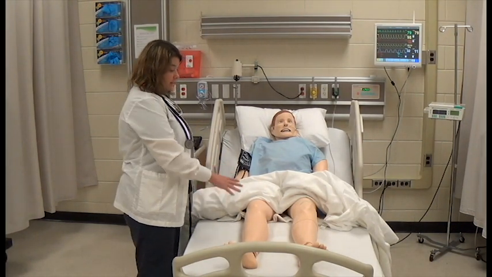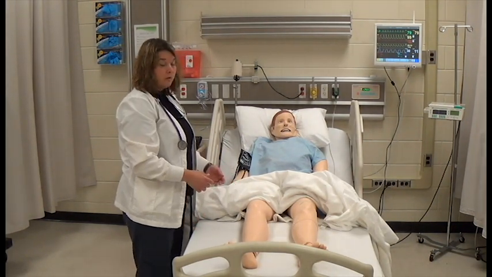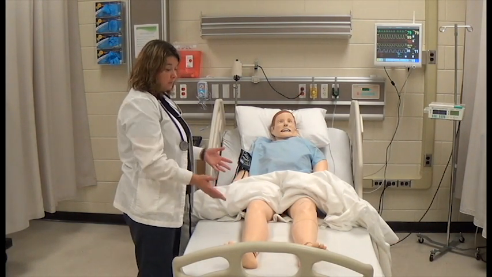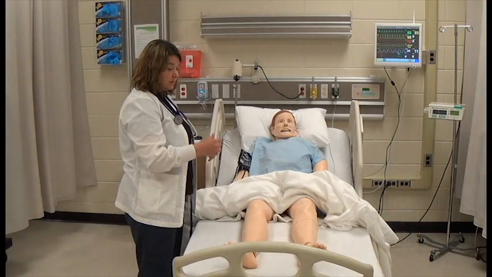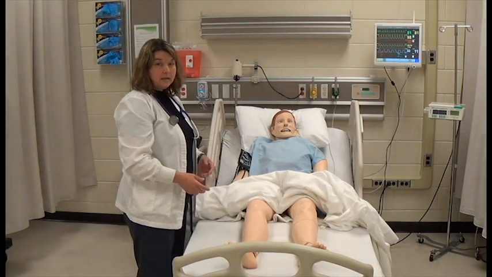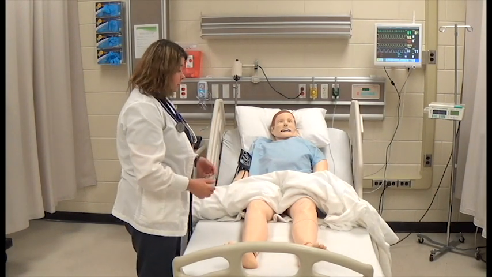As I've moved down his legs, I would also want to note if he has TED hose or sequential compression devices on. Certainly as part of my skin assessment, I would want to make sure and take off the sequential compression devices and TED hose to assess to make sure he doesn't have any skin breakdown or that there aren't any issues there.